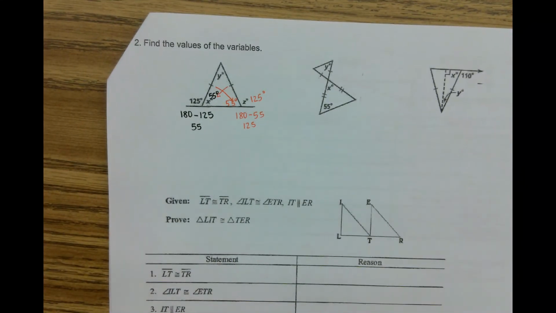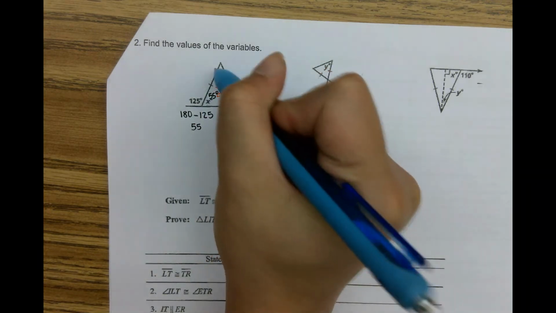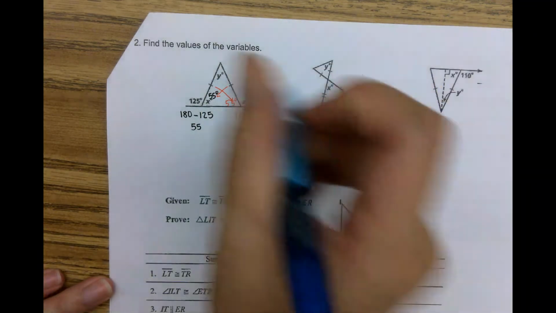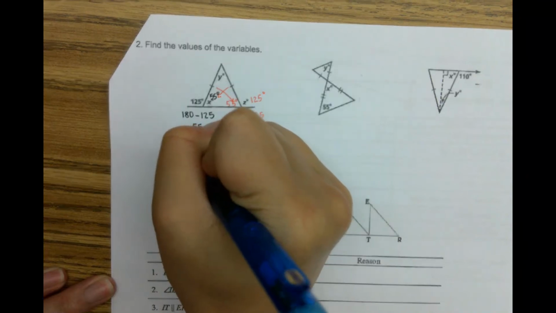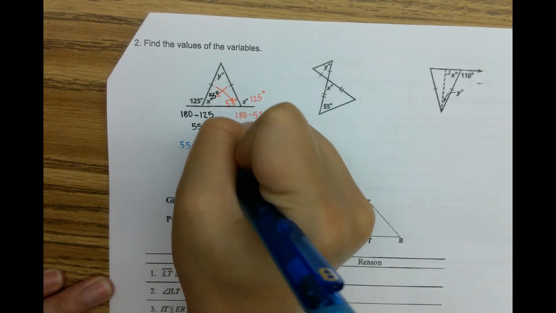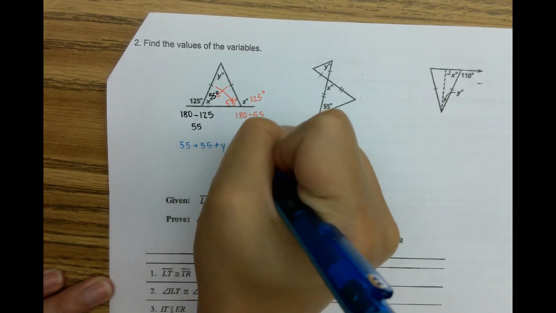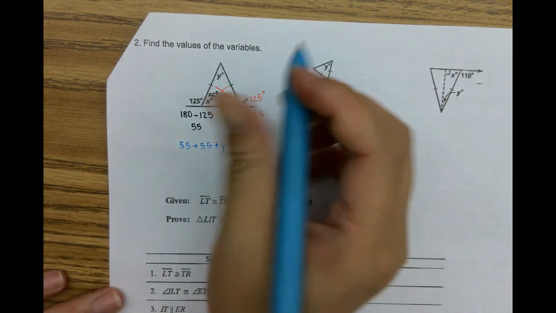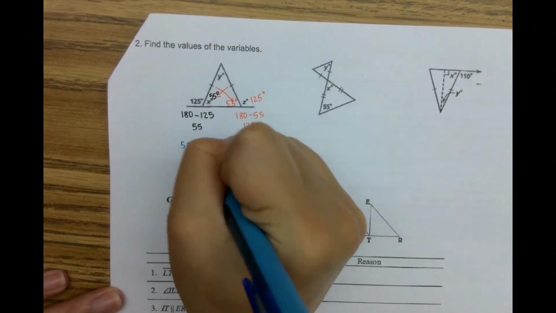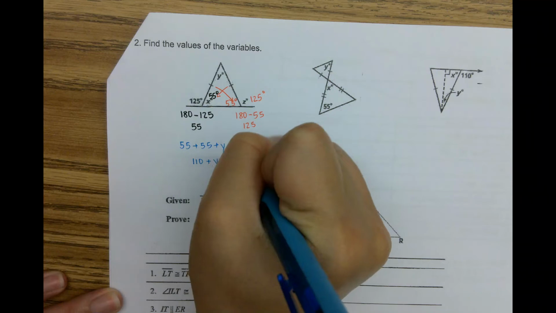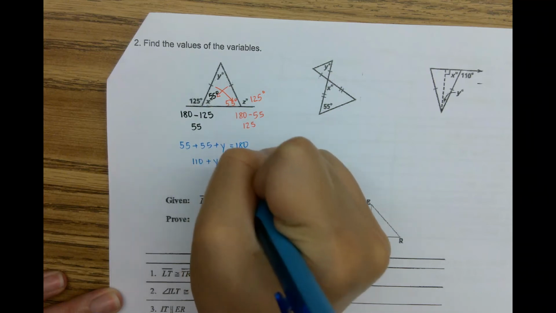Then, to find out what y is, since this forms a triangle, triangles add up to 180. 55 plus 55 plus y would equal 180. 55 plus 55 is 110. Okay, which would mean that y is 70 degrees.